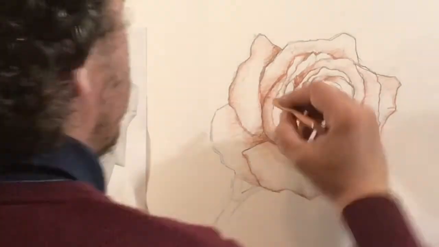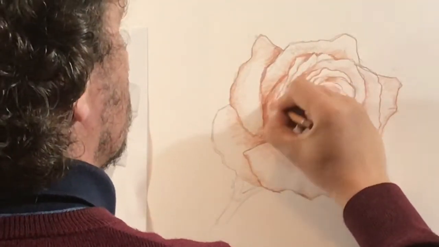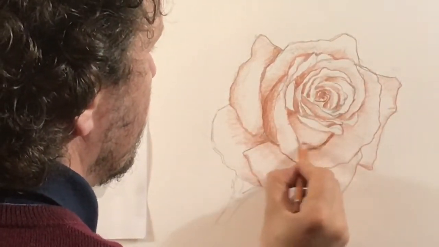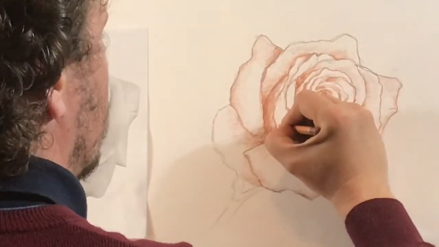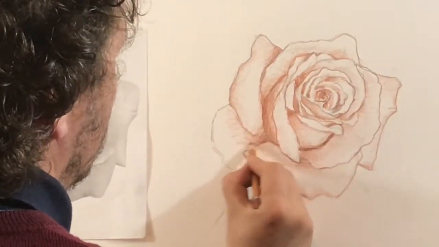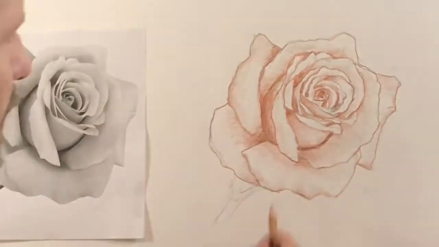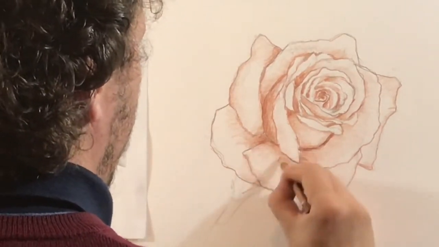Here we go. Just darken the darks a little bit. Let's add a little contrast. Always put some contrast in your drawing, or it becomes really too dull. You have to give it a little strength. Let's add some contrast.